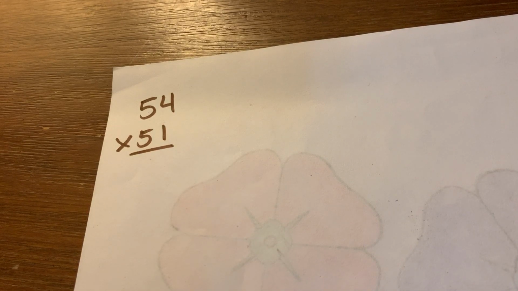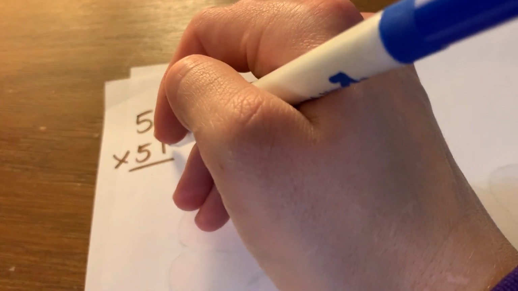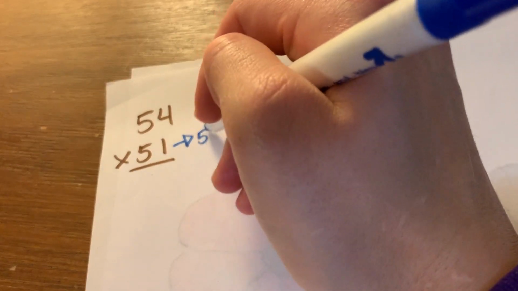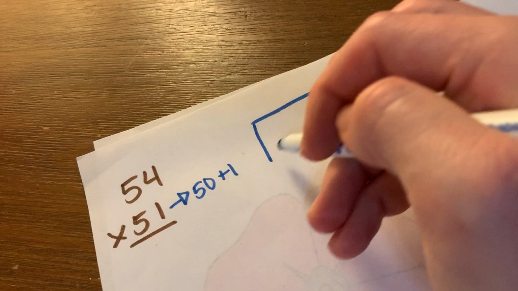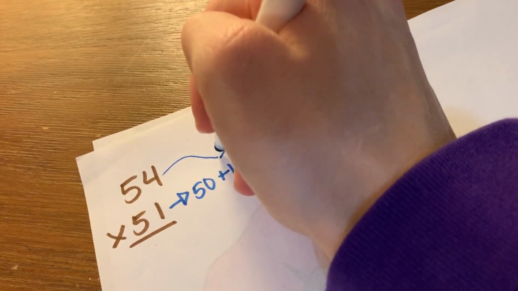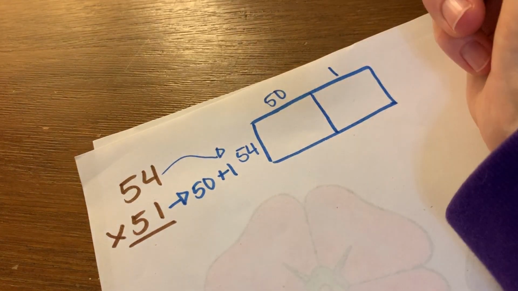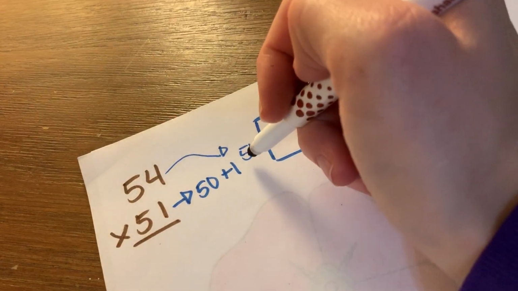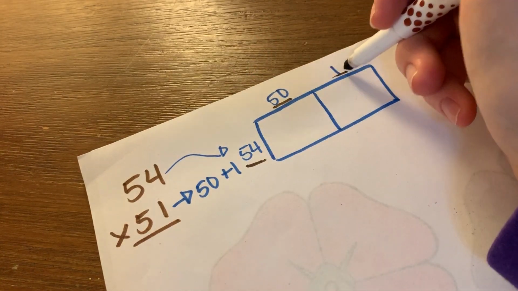So same thing, I'm going to choose one of my numbers to break into expanded form. I'm going to do this one, breaking my second number down into 50 plus 1, okay? Then I'm going to draw an area model, and this time it's just going to be 2 boxes because this 54 is going to go right here. 54 and then 50 and 1.